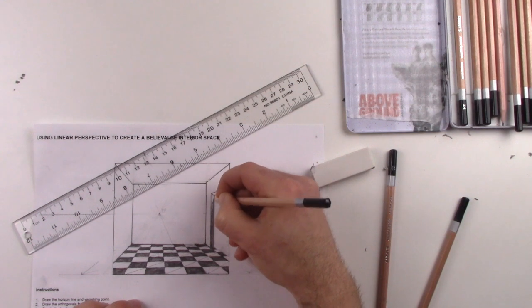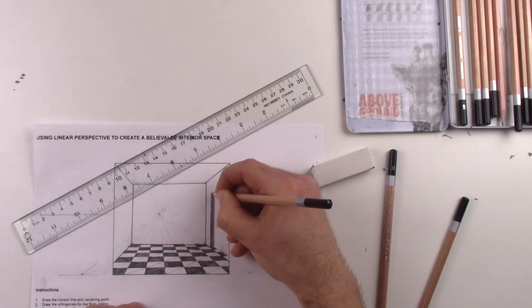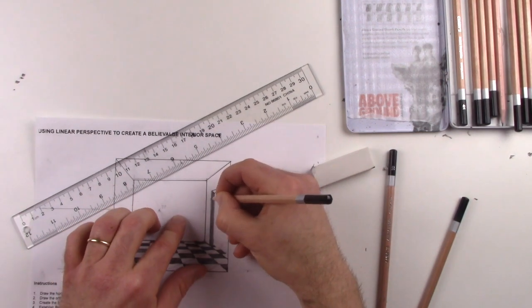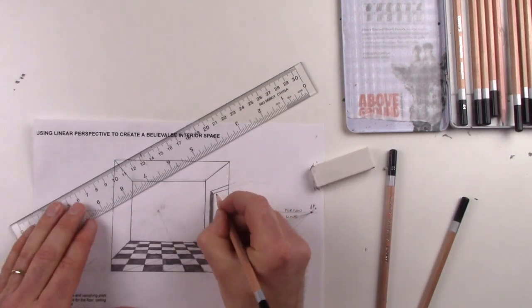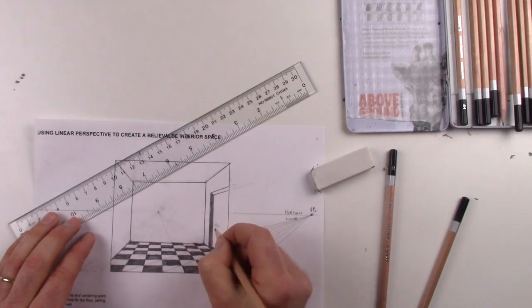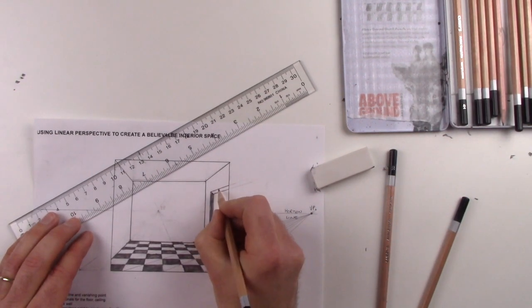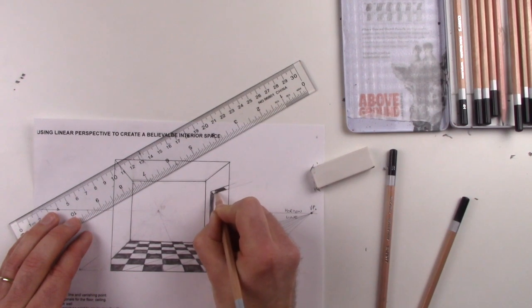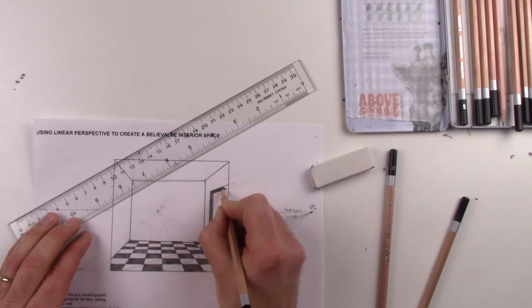So I'm going to be assuming that the light is coming down from the top. I'm going to be putting a window on the back wall here, so the side, that interior recess is going to be a little bit darker, and I'm going to press quite hard here to try and get an even deeper value.